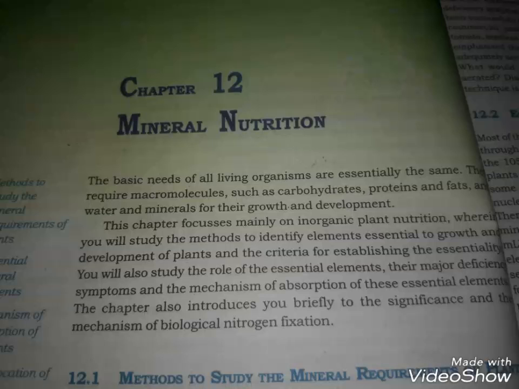2NO3 minus. Ammonia is first oxidized to nitrite by the bacteria Nitrosomonas and/or Nitrococcus. The nitrite is further oxidized to nitrate with the help of the bacterium Nitrobacter. These steps are called nitrification. These nitrifying bacteria are called chemoautotrophs.